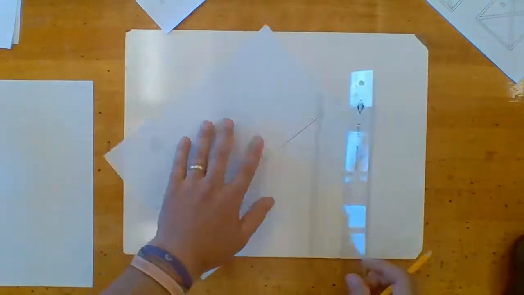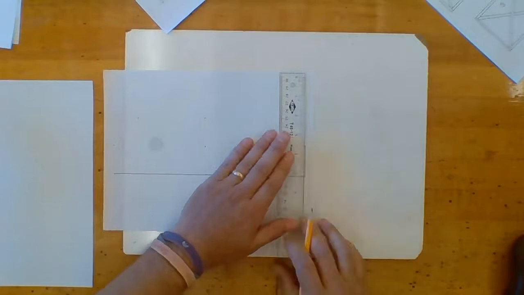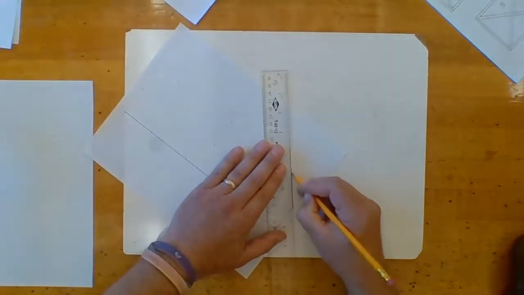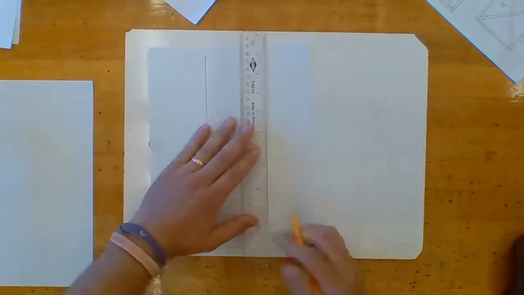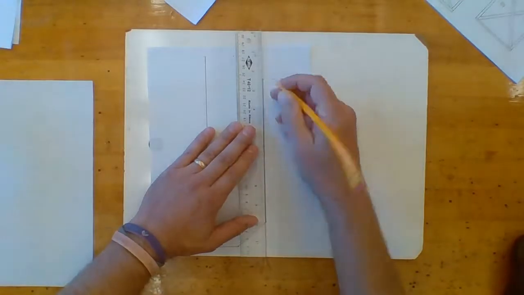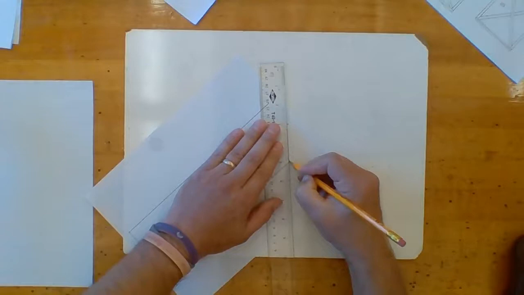Go all the way around the outside, connecting the dots. I'm hoping my dots that I created show up here for the video so that you can see this well. Three inches is a pretty good height for the bridge.